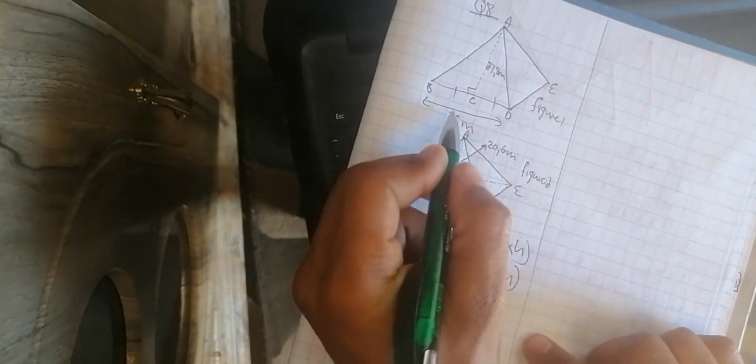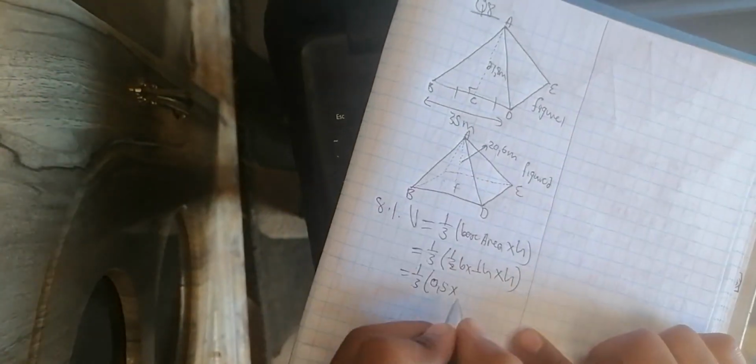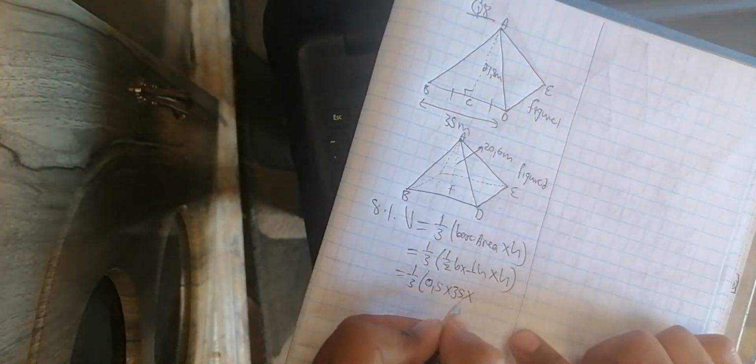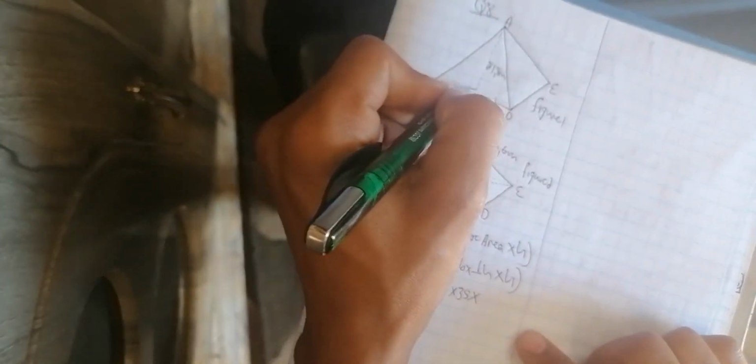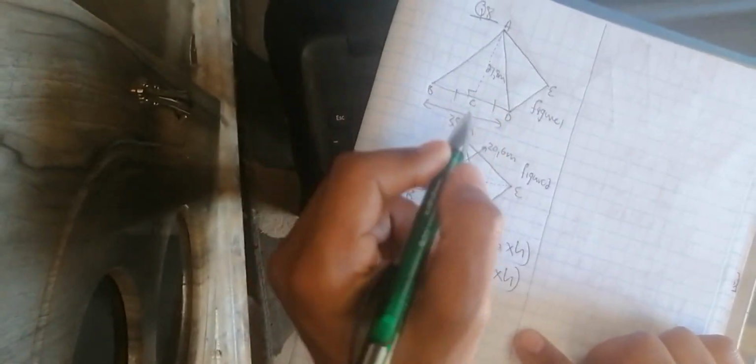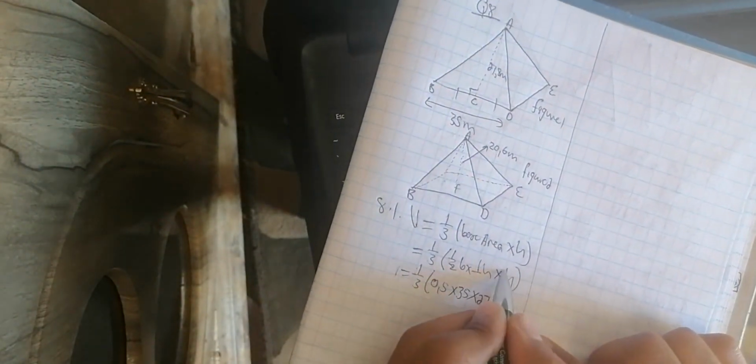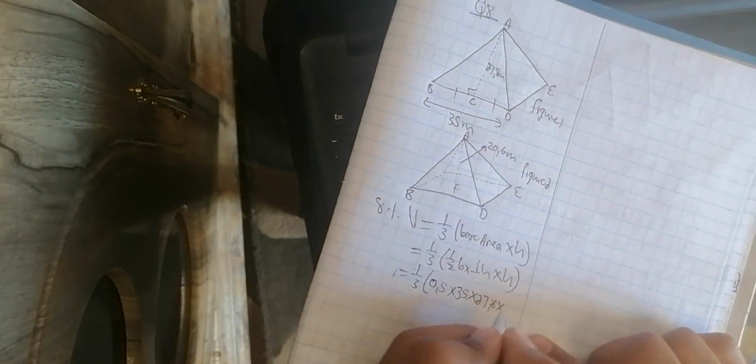It is 1/3 times 0.5 times, what is the base we are given? It's 35. What is the perpendicular height? There it is given, the perpendicular height, it's 27.8, and what is this height? It's 20.6.